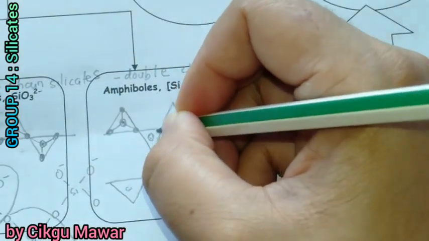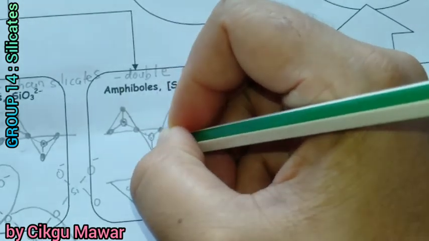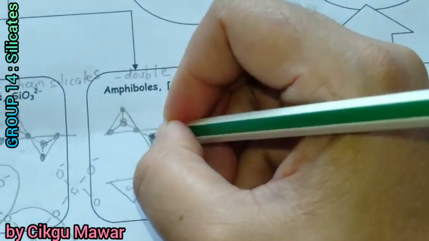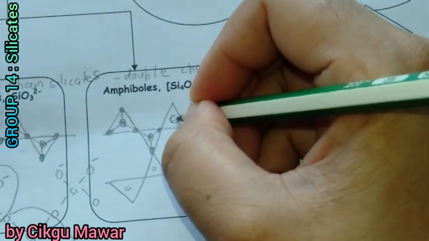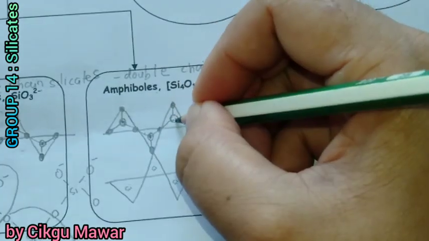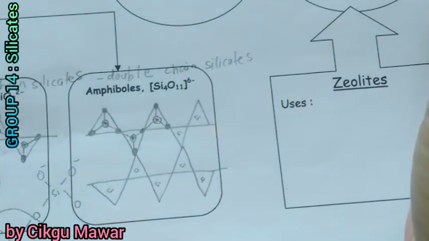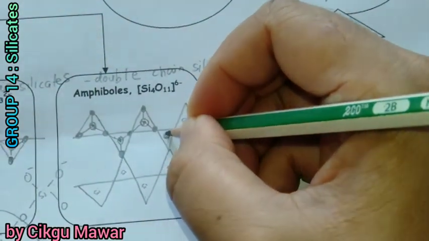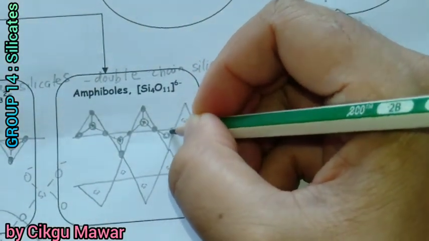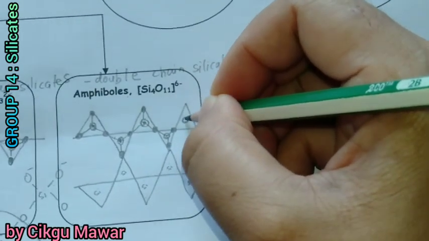The same goes for the other one. Fill it up with oxygen here, and the center one, and then another silicon bonded with another 4 oxygen atoms. Then just complete it.